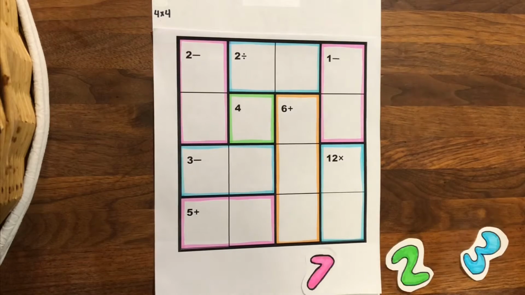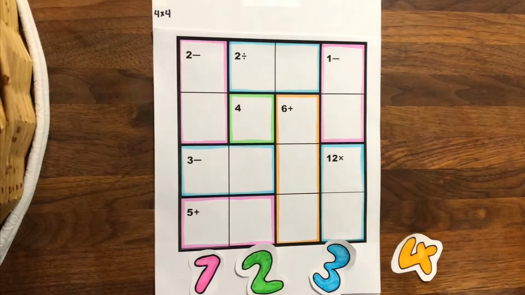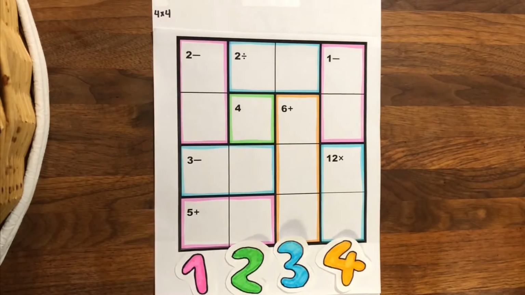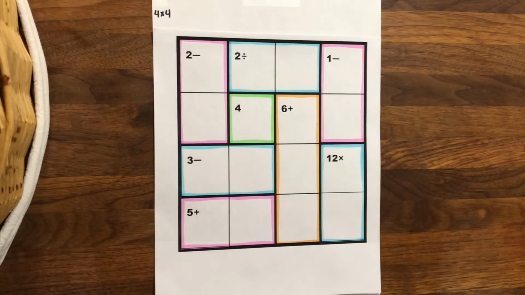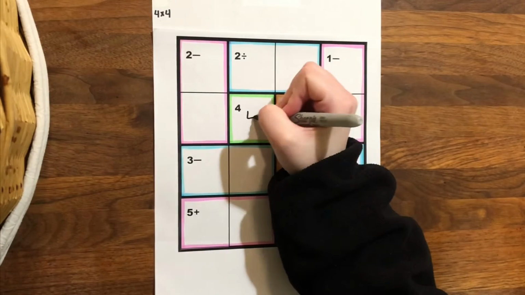Getting started can be tricky, so let's start with some easy spots first. Let's start with our first rule: fill in the box with only a number in it. This green box will automatically become a 4.